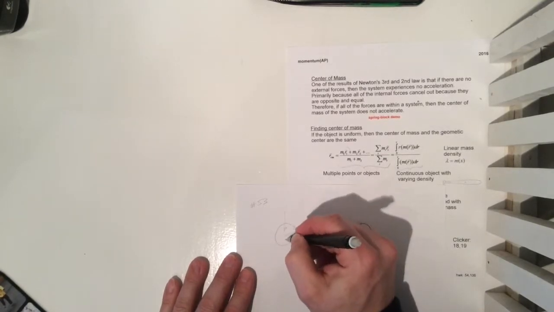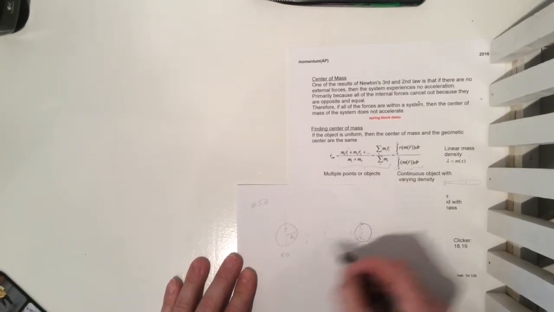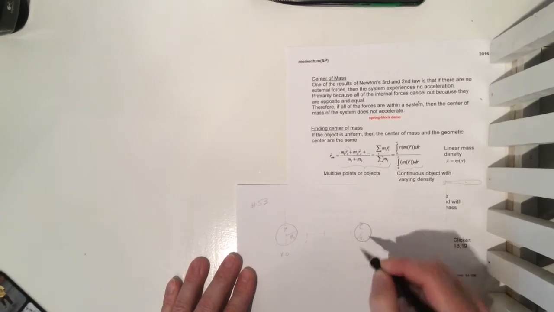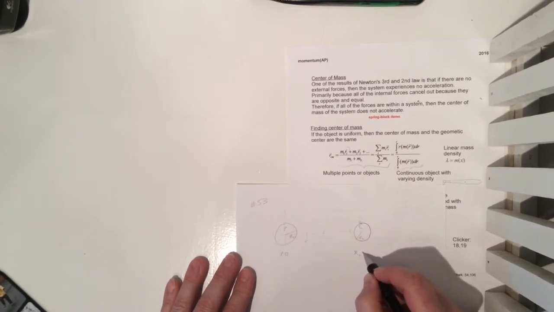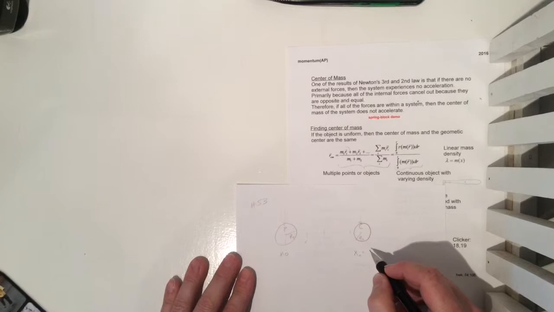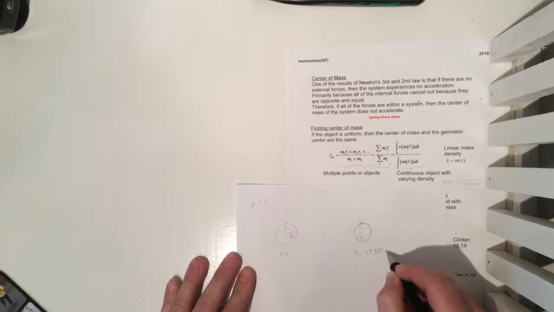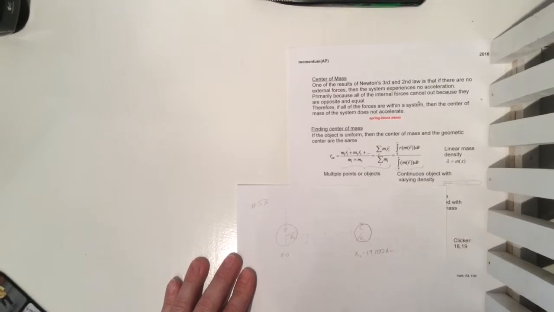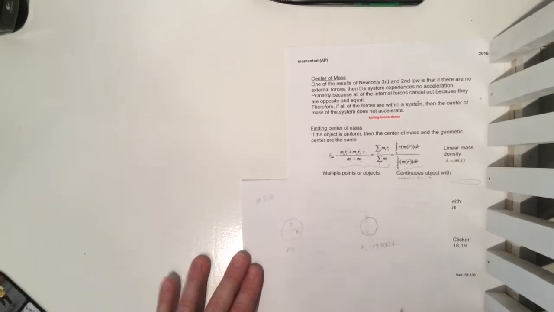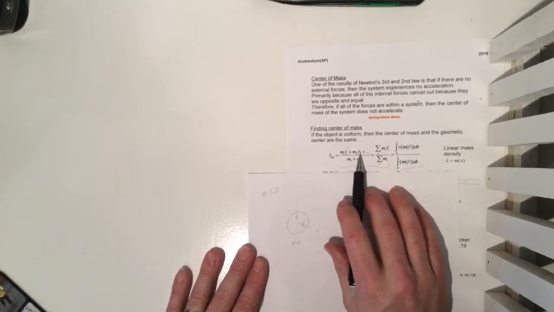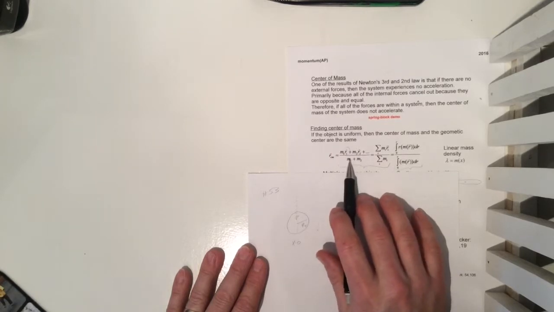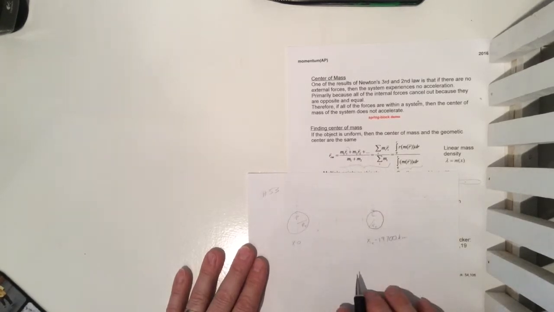So I'm going to call this point x equals 0, and I'm going to call this the location of Charon, which it tells me is 19,700 kilometers away. So I know the locations of my two masses. Now I just need to know their two masses. Unfortunately, they did not tell me the masses.